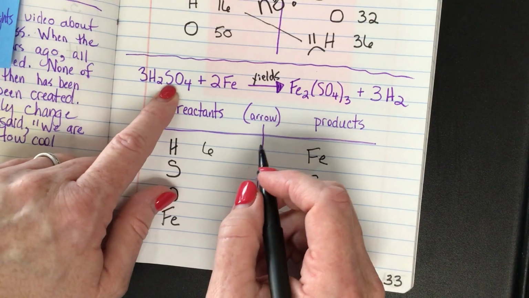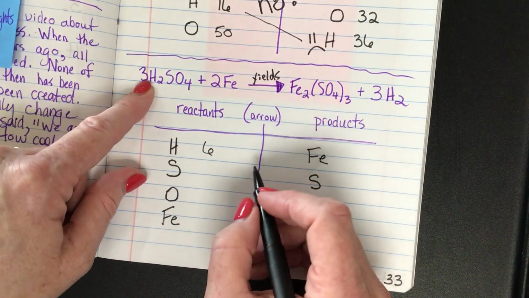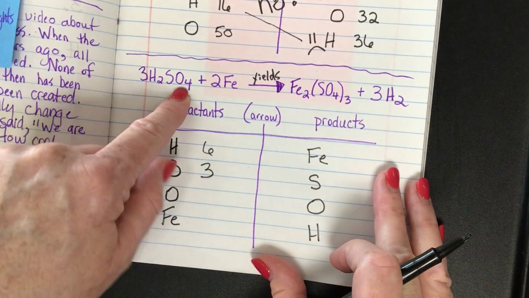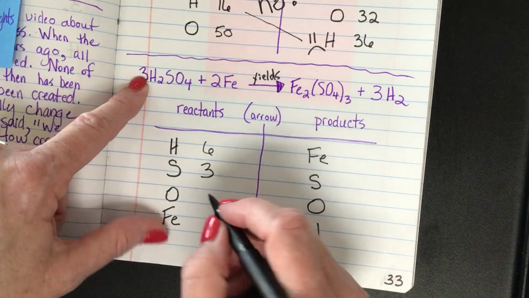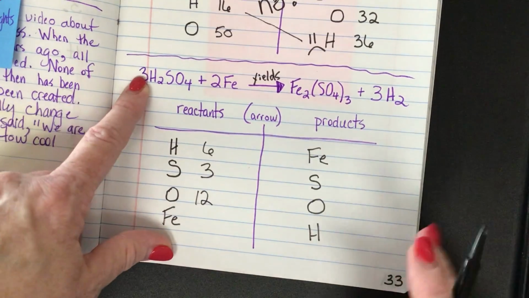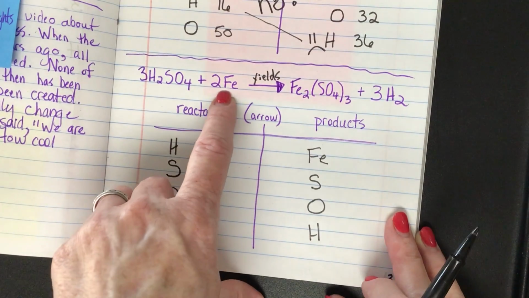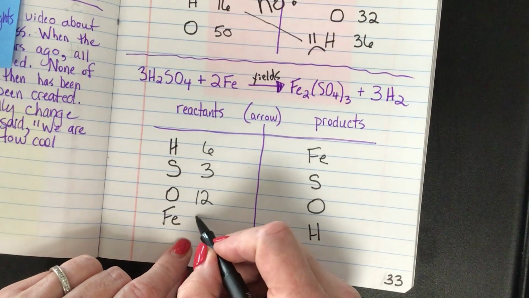Scoot over. We have 1 sulfur times 3 is 3. Move over. We have 4 oxygens times 3 to make 12. And then move over. We've got 1 iron, but we have 2 molecules of it. So that would be 2.